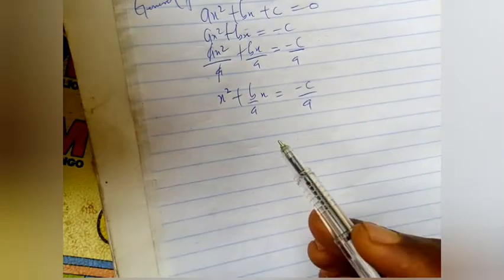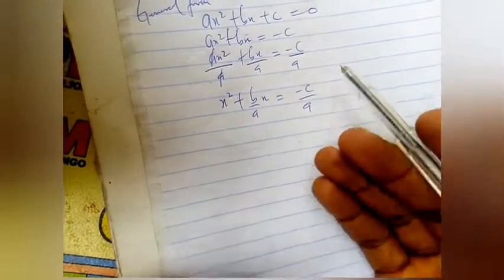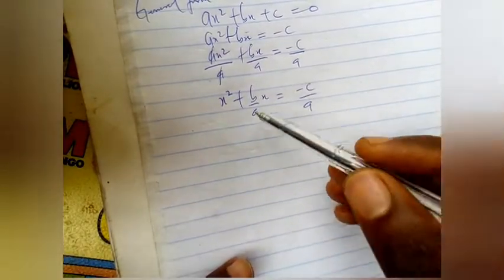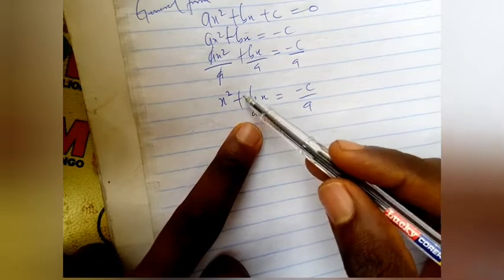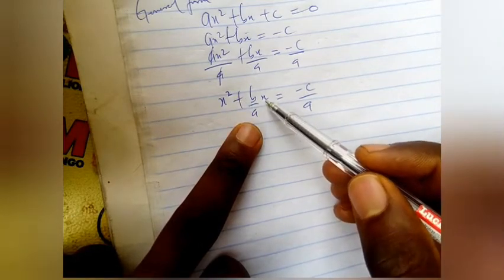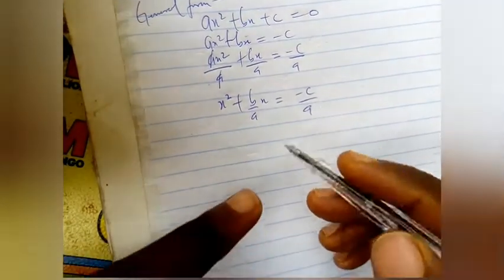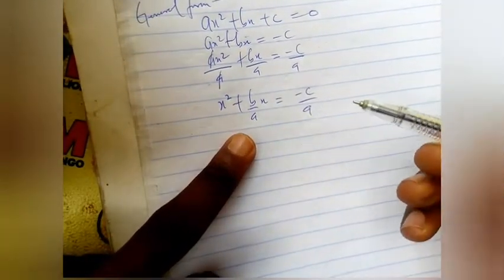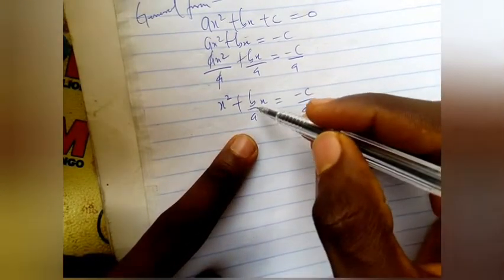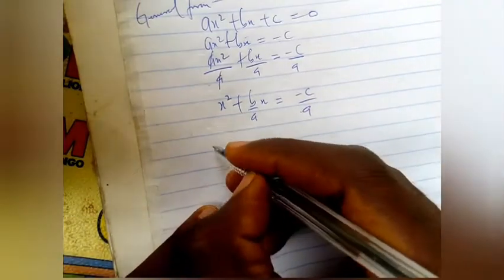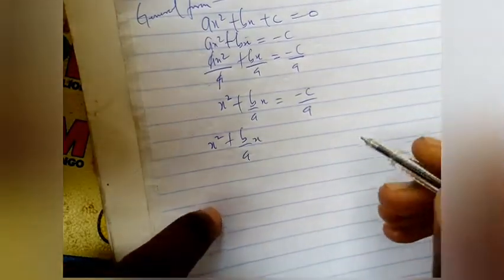Alright, the next step is to add to both sides, the left hand side and the right hand side, half of the square of the coefficient of x. The coefficient of x is b over a, which is plus b over a. Now we are going to add to both sides half of the square of the coefficient of x, or you can say the square of half of the coefficient of x. Now this is it. We have x squared plus b over a x.